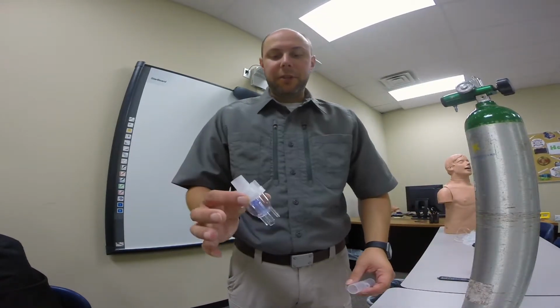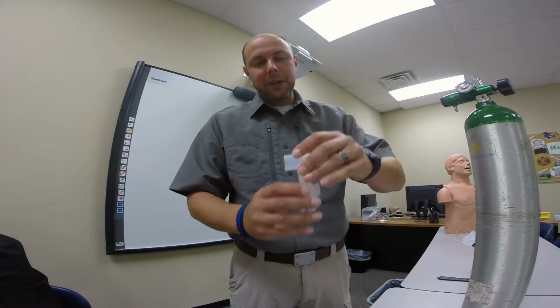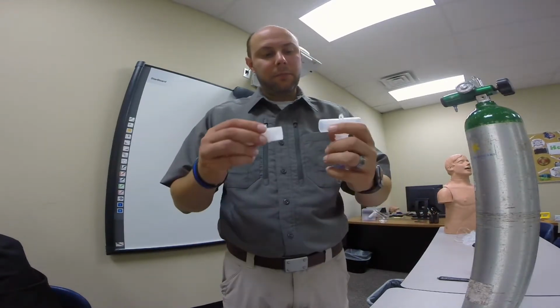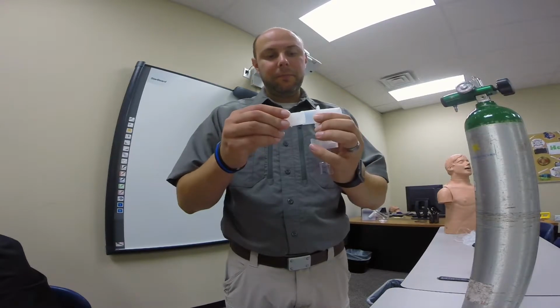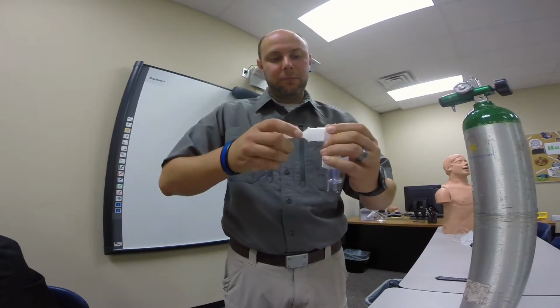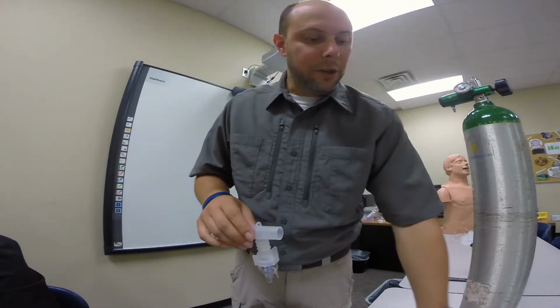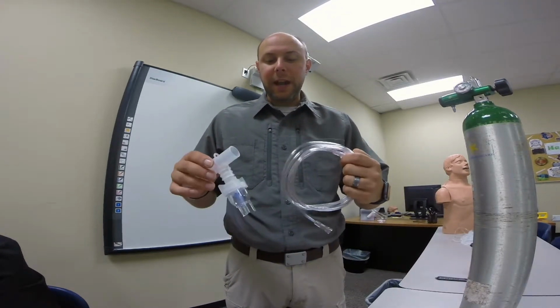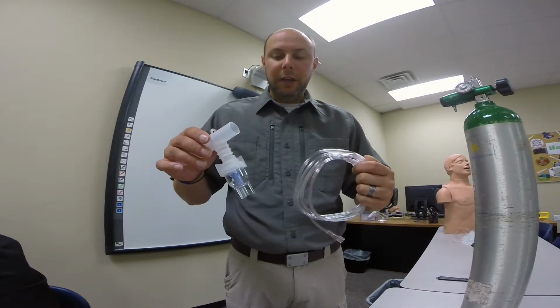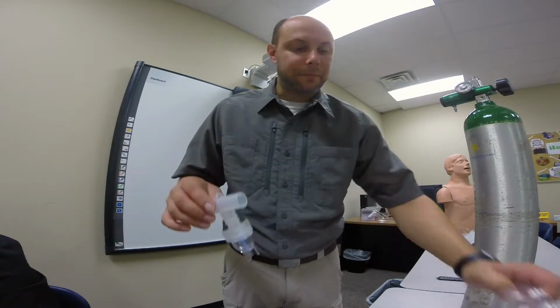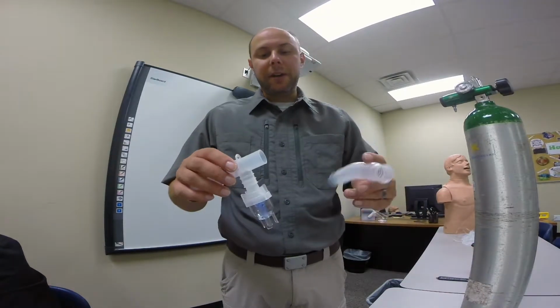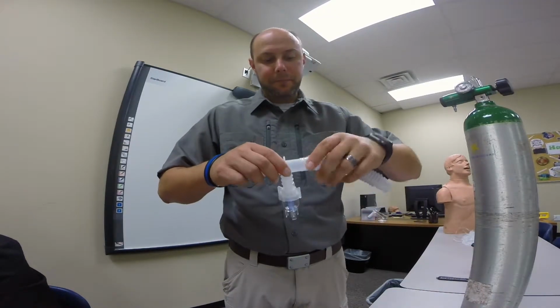So take the reservoir, put the T on top of the reservoir, assemble the mouthpiece, and you can either choose to hook up the oxygen tubing now or after you've put the medication into the reservoir. And then on the back end, you'll fit the extension tubing.